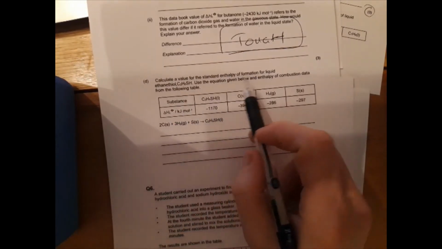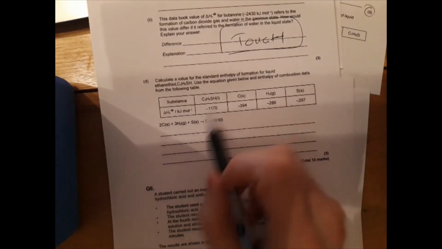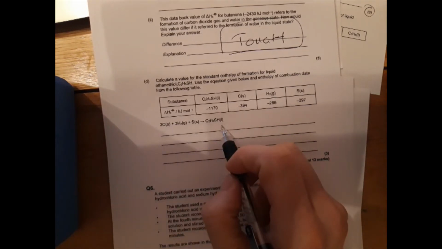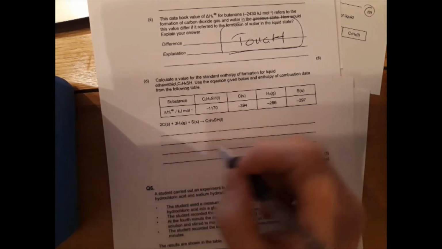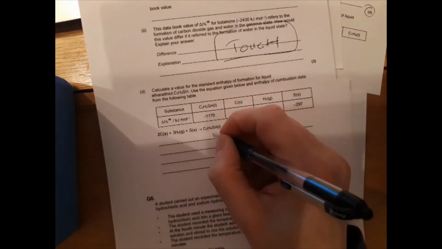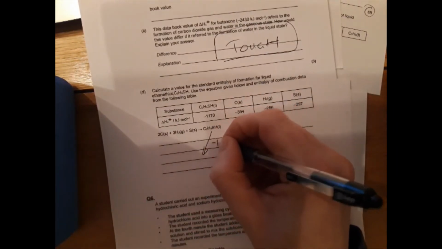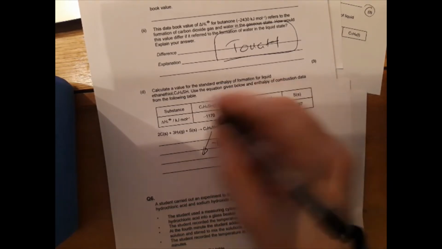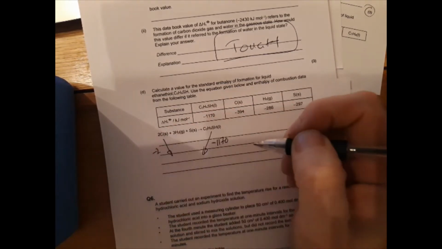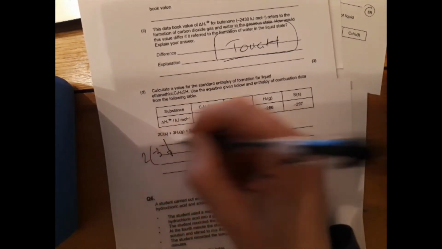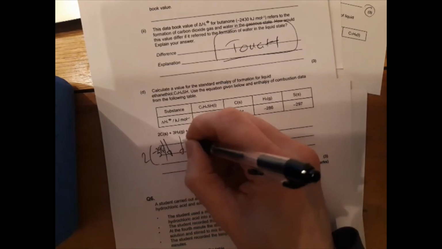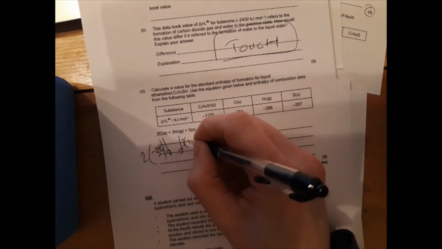Calculate a value for the standard enthalpy of formation for liquid ethane thiol. These are old questions because they're giving you the equations. Very similar to the one we had before. You've got the combustion of this, so you're going to burn that, minus 1170. So the arrow's going down, you're burning it, turning it into something else. Carbon, that's 2 times minus 394. Hydrogen, 3 times minus 286.